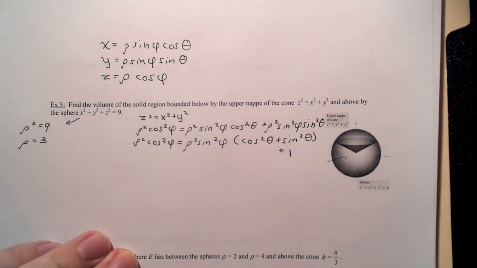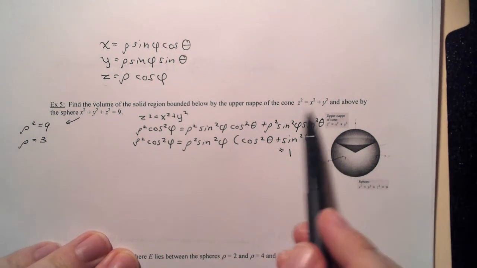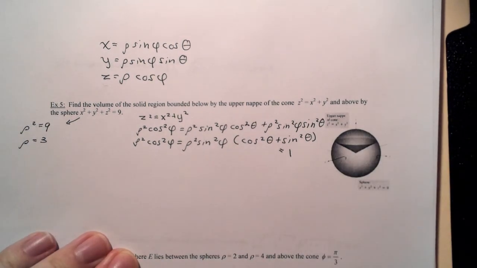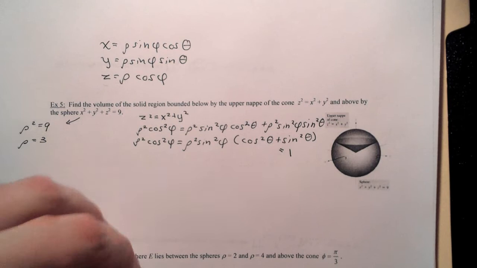Alright, so in this video I want to take a look at some examples for triple integrals in spherical and cylindrical coordinates that we did not get to cover in class, beginning with example 5 right here. In example 5 you're asked to find the volume of the solid region bounded below by the upper nappe of the cone, z squared equals x squared plus y squared, and above by the sphere, x squared plus y squared plus z squared equals 9.